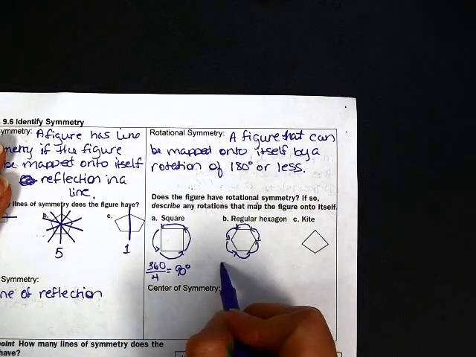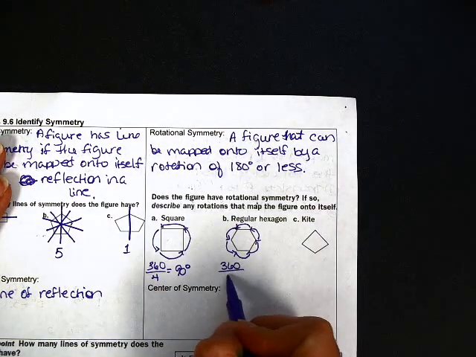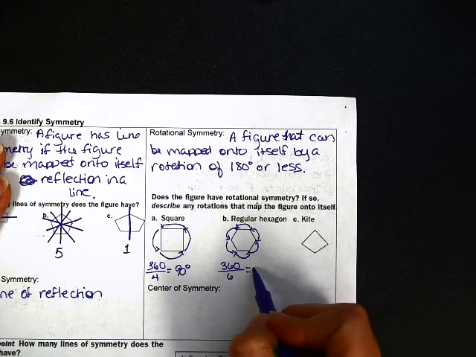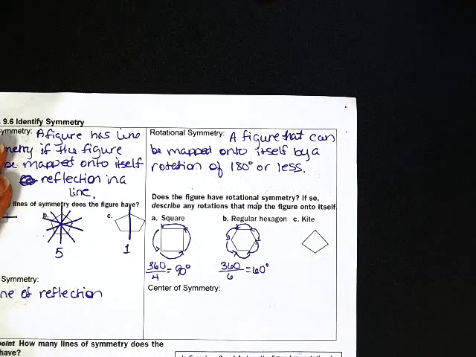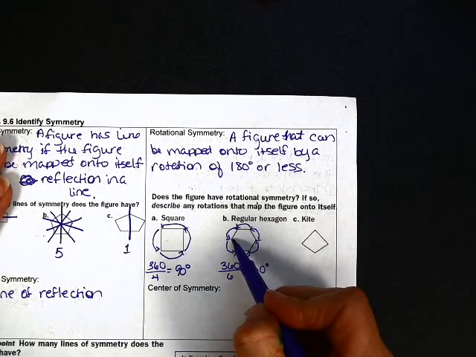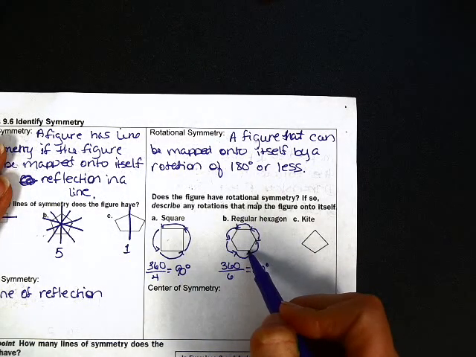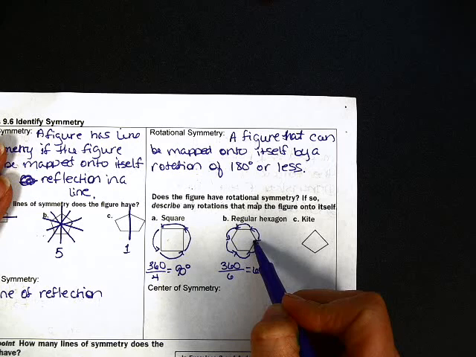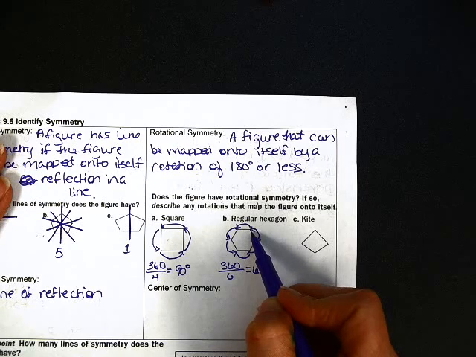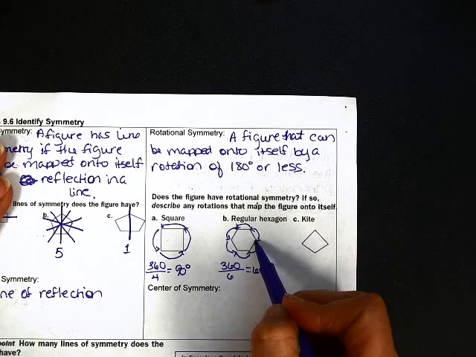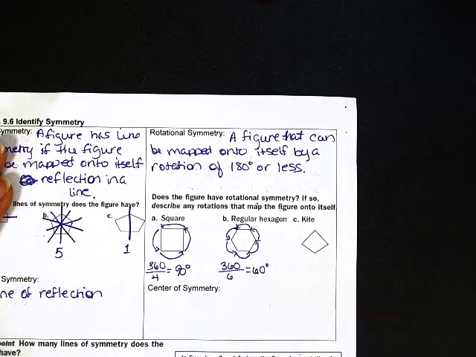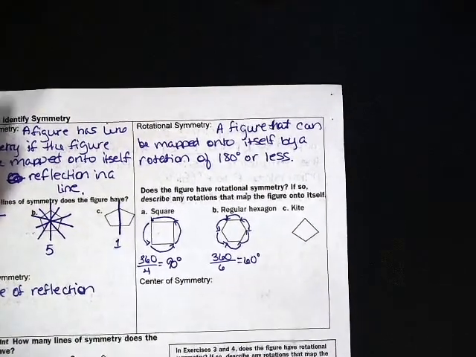And so since there are 6 different angles I can rotate to, my rotational symmetry will be every 60 degrees. Okay? So 60, 120, 180, 240, 300, 360. Every 60 degrees.